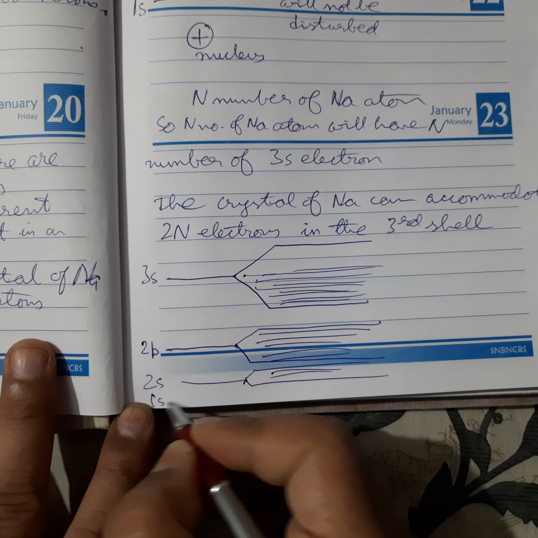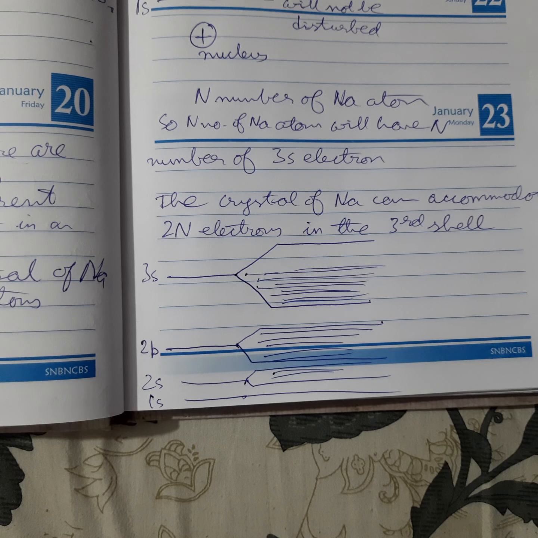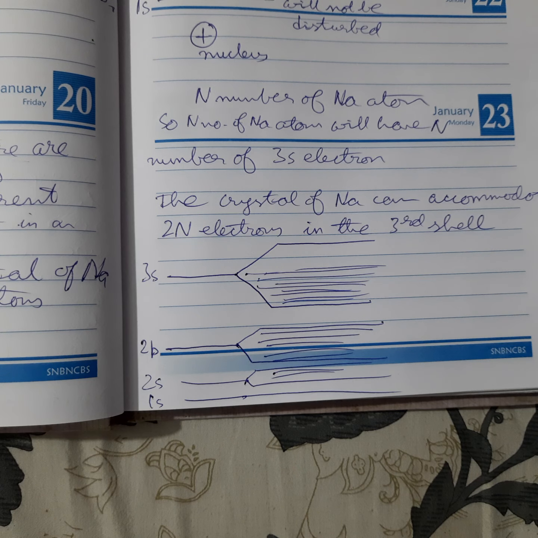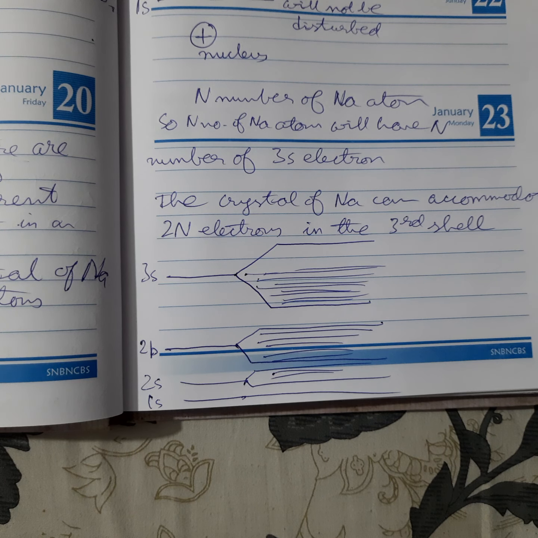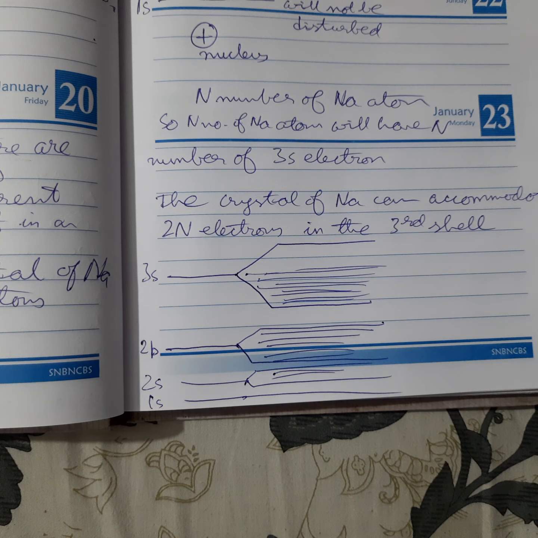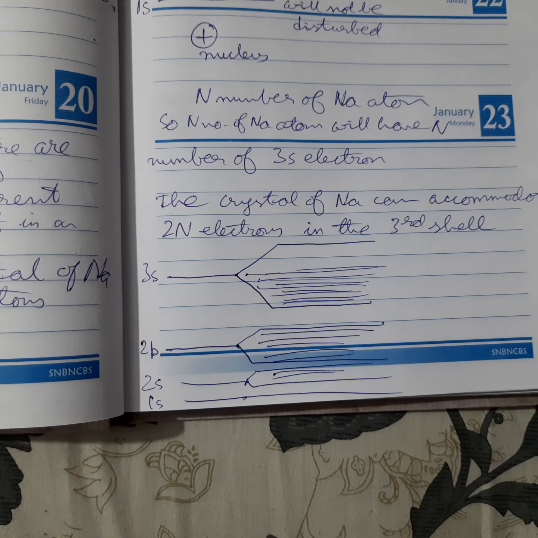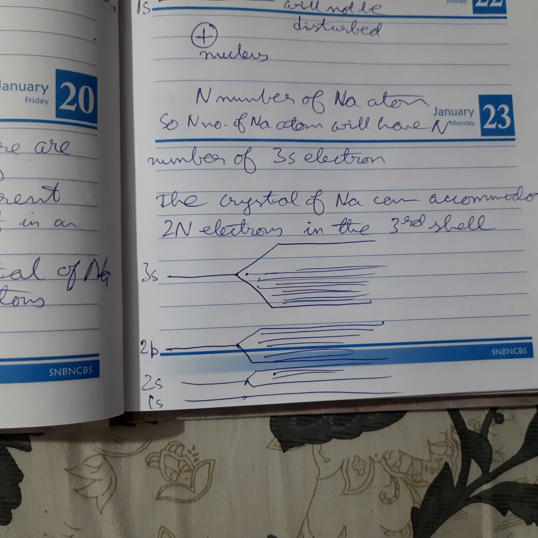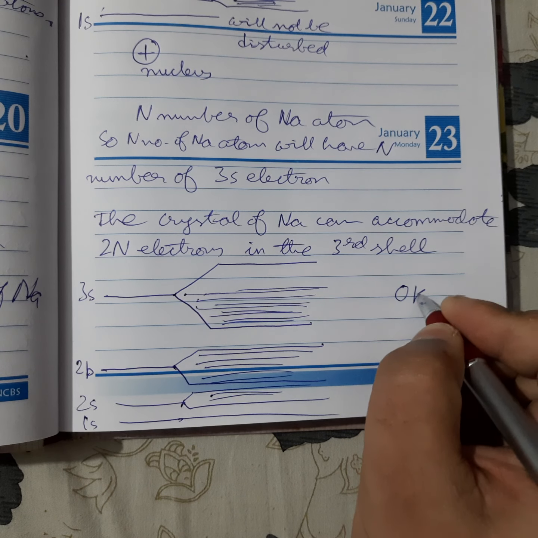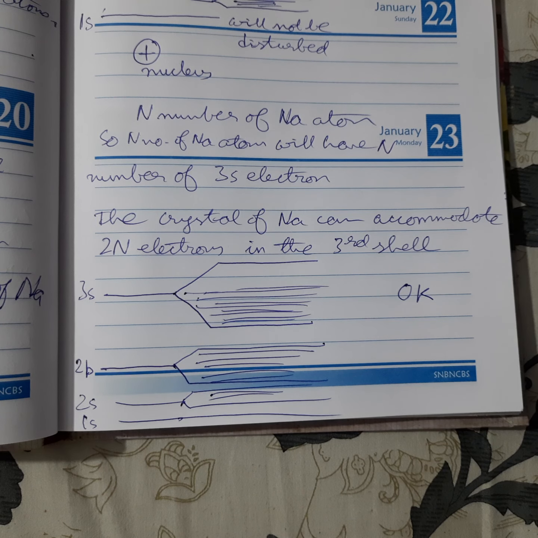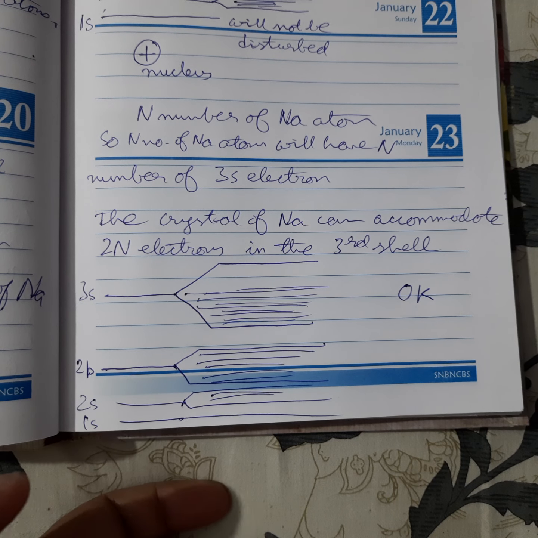Then there is 1s. Okay, now as I taught in statistical mechanics, what did I teach you? What is a valence band? Or rather, what is the Fermi level? Fermi level is that level up to which, at 0 Kelvin, remember, all I am doing is at 0 Kelvin, it is the highest level up to which all the levels are occupied.